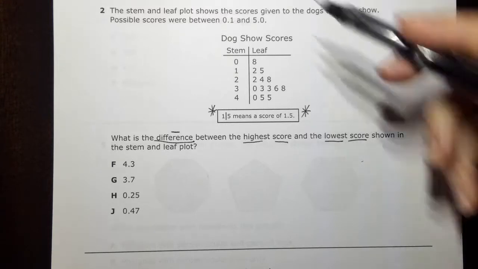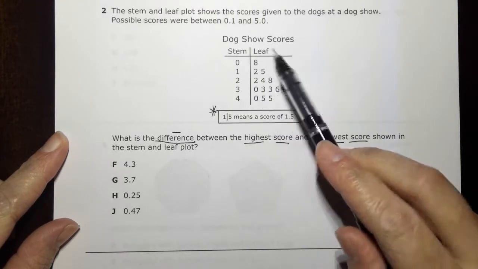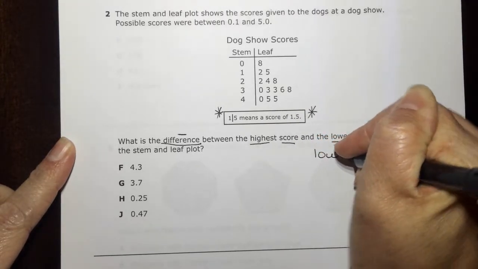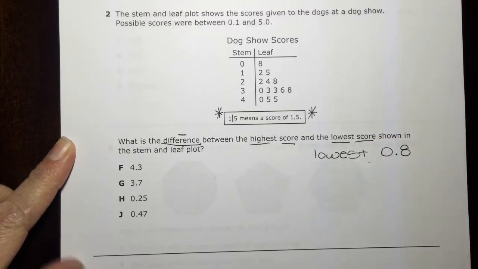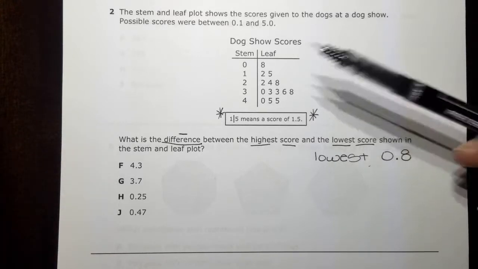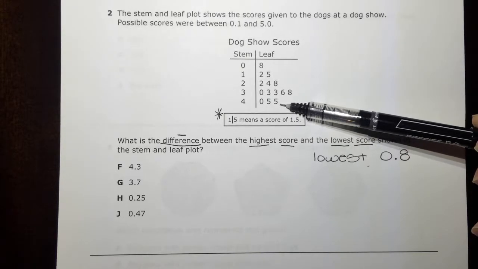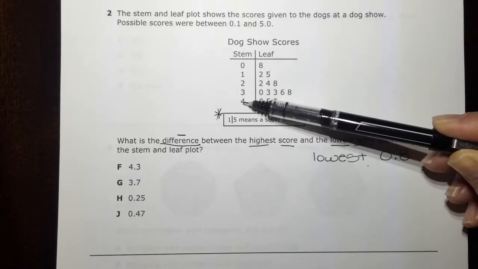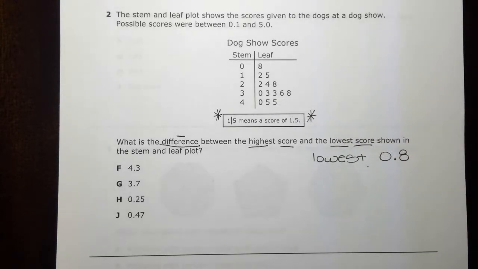My lowest score, using our key, would be read as 0 and 8/10. So I'm going to write that to the side. My lowest score is 0 and 8/10. Now my highest score, I would have to come down here. So I have the option of 3: 4 and 0/10, 4 and 5/10, or 4 and 5/10.